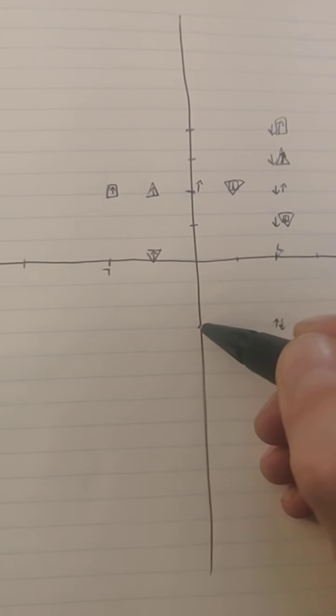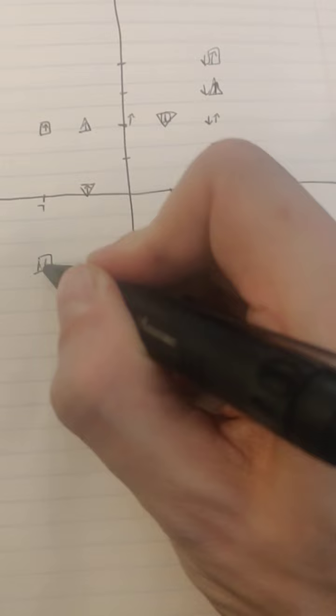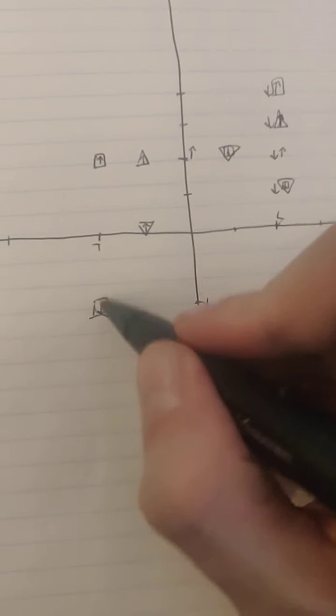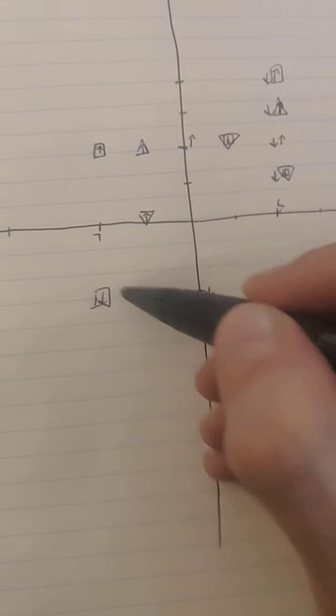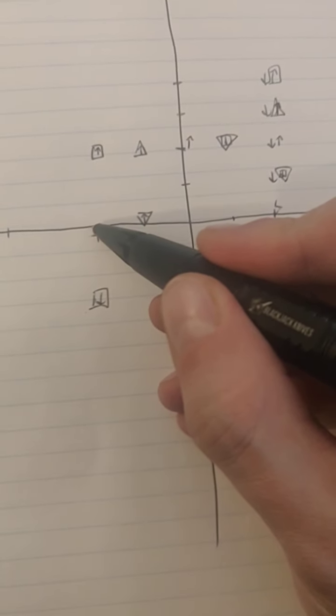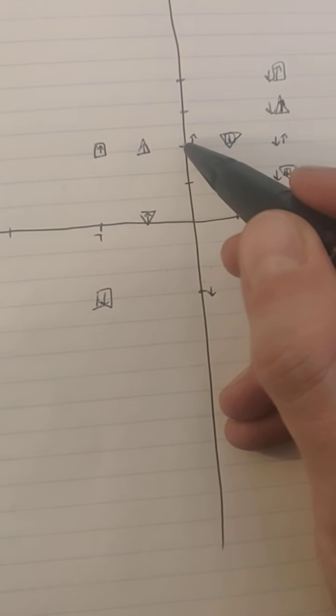So 1 times down is down, times down again is down squared, which is over here. So it's mirrored from up squared. Multiply this by down, you get to -1. -1 times down, as you might expect, inverts it and gives you up.